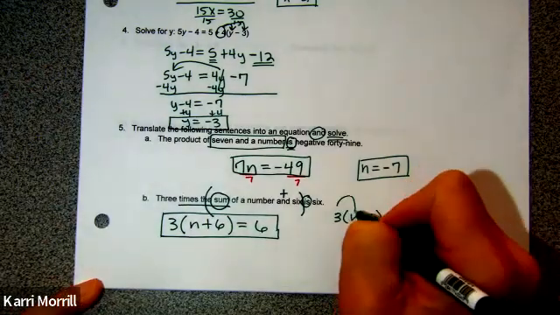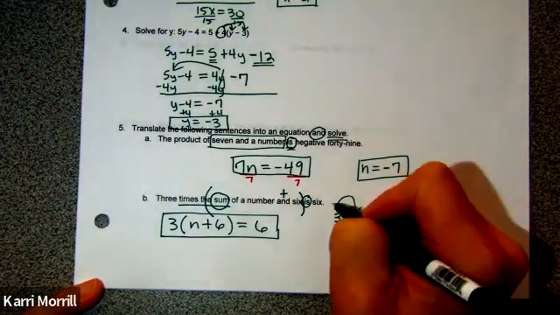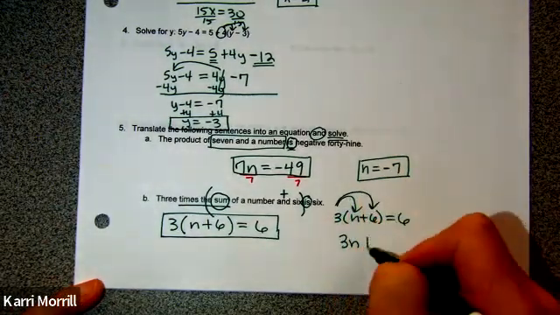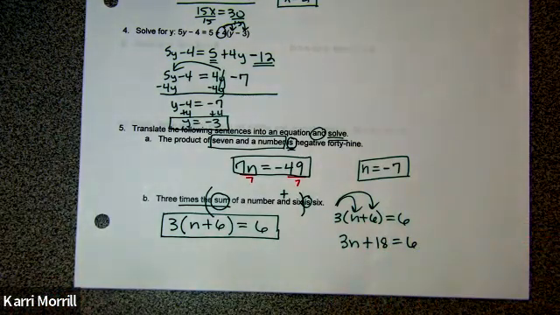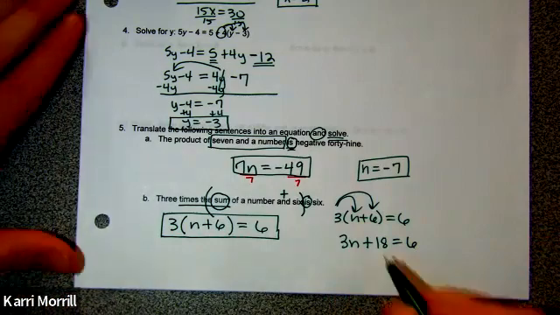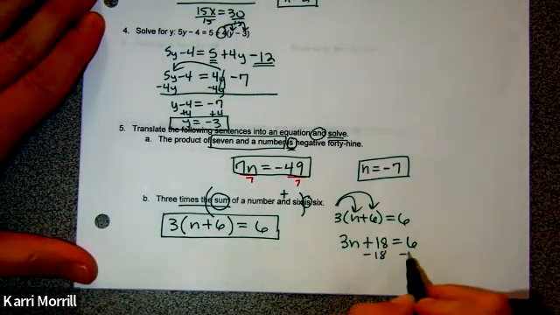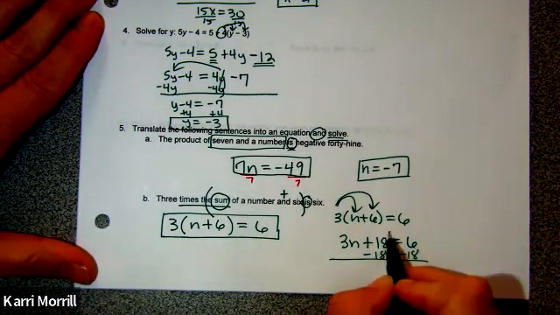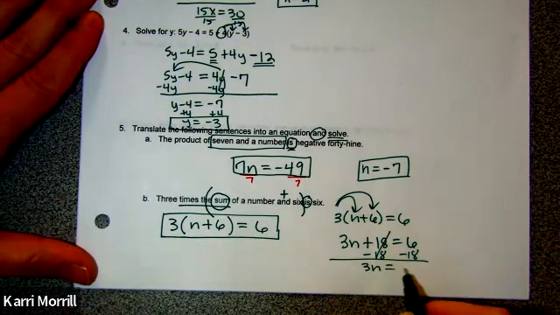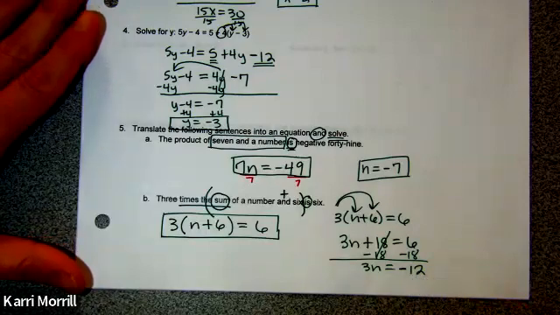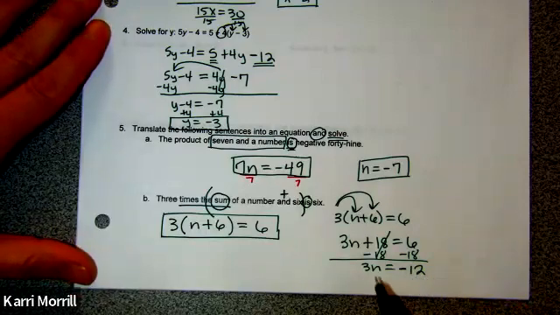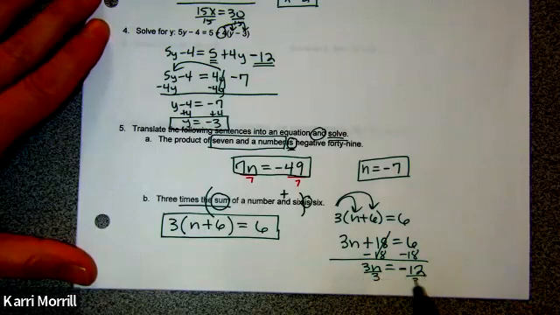Distribute. 3 times n is 3n. 3 times 6 is 18. So let's subtract 18. 3n equals negative 12. Divide by 3, so n equals negative 4.